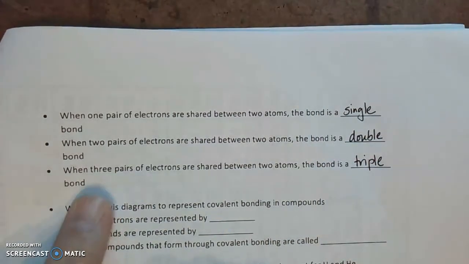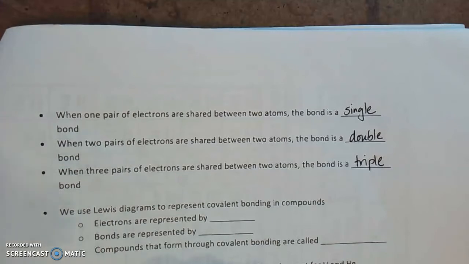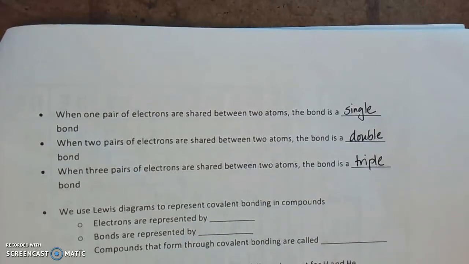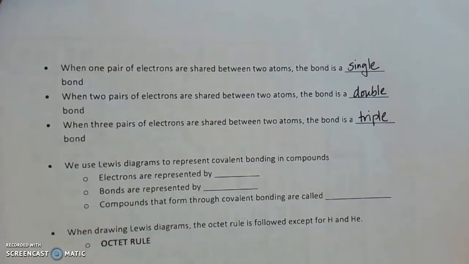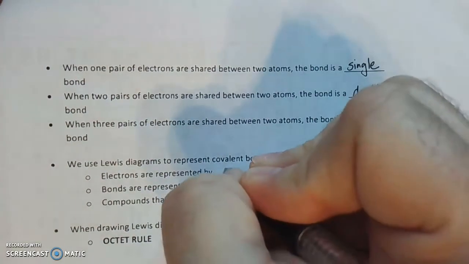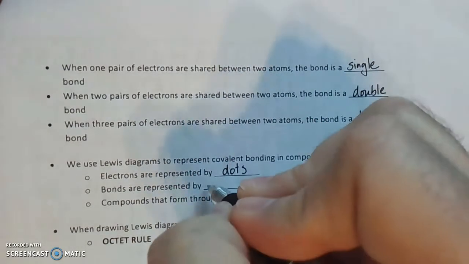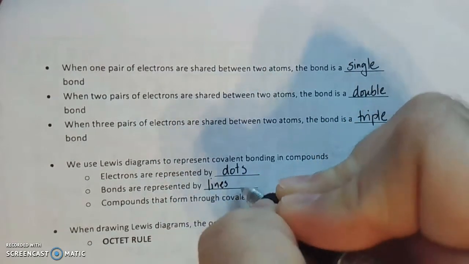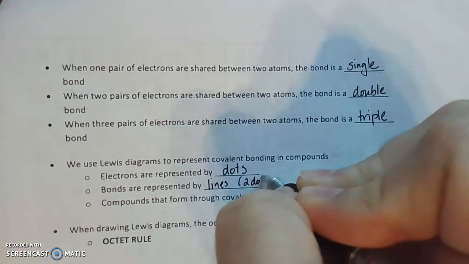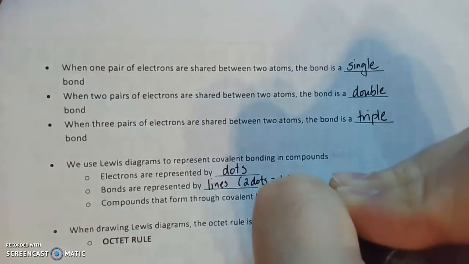So what we're going to do is come up with a method to represent how electrons are shared in a molecule. So we use something called a Lewis diagram to represent covalent bonding in compounds. Electrons are dots, as they have been. Bonds are represented by lines. Two dots are equal to one line.